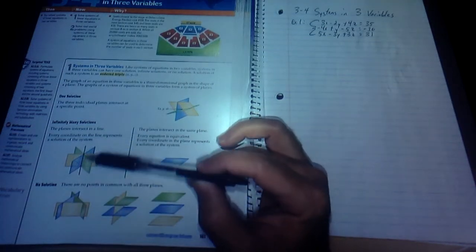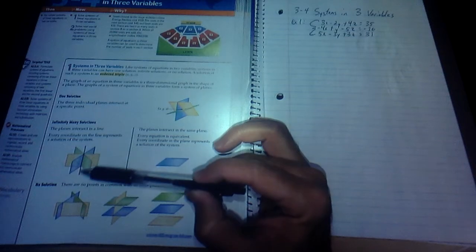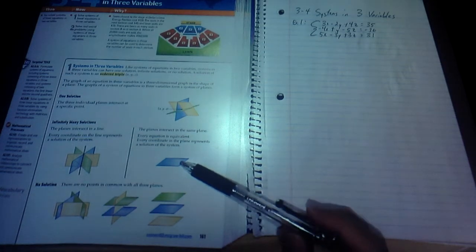Now on some things you can have infinitely many solutions, and three planes intersect at a line. That would be this picture right here, okay? You could obviously have the same plane. You've seen that with the same line with linear equations and linear systems. And then you can have no solution where the three planes don't all intersect at a point or in the same spot.